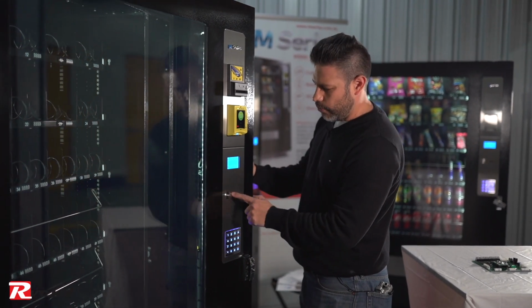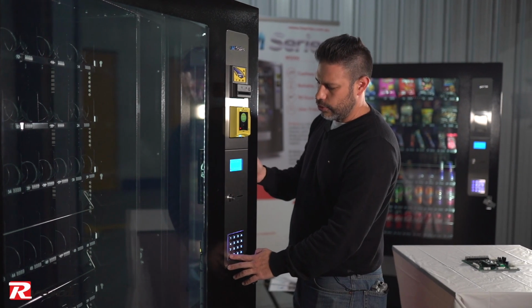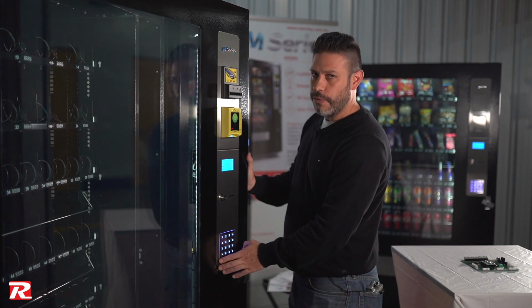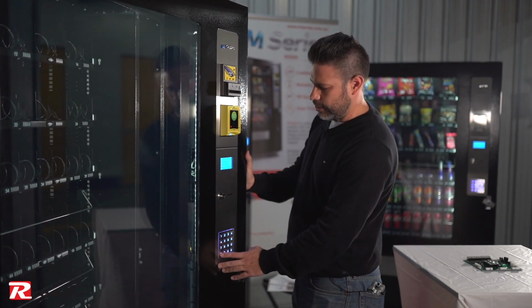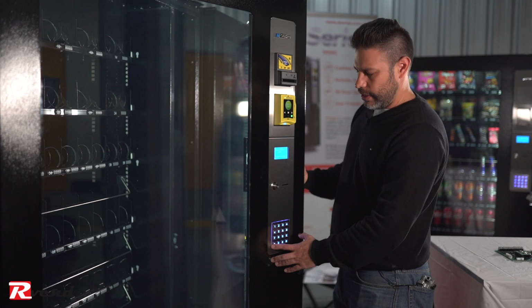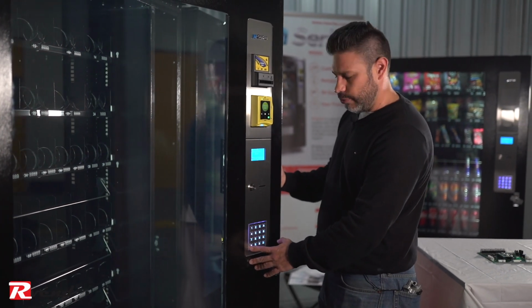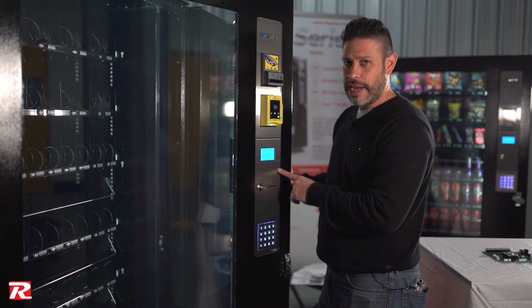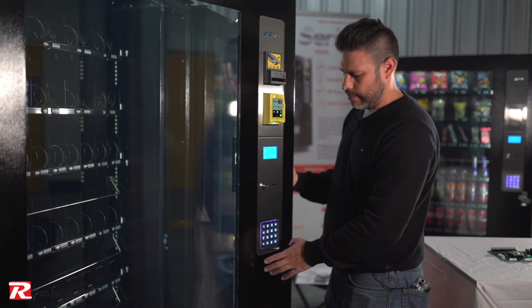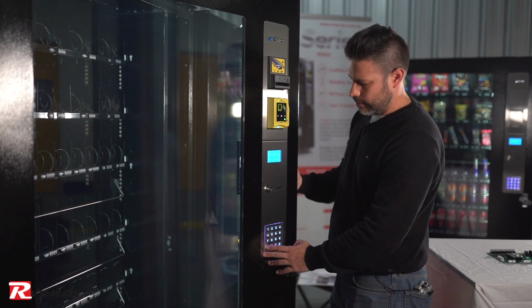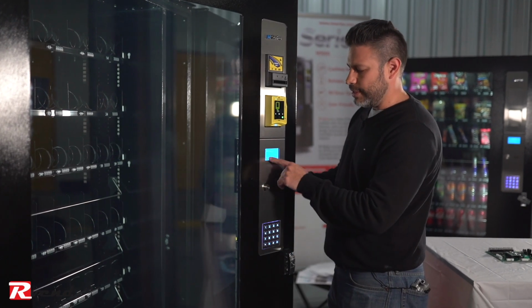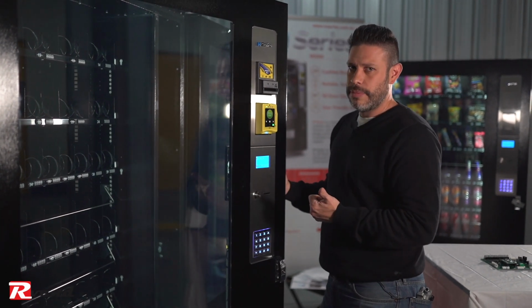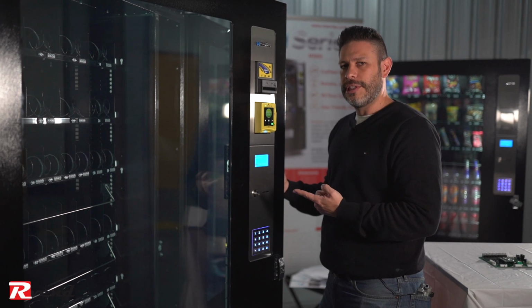This is the menu we were at before. We can press star to go to the next option. This will give you a summary of all the coin and cash that you have in the machine. If we want to continue scrolling through the options, we just press star. Now we have the date and the time, which you can modify at any point. The next one would be messaging, which can be changed from date and time, or to display the temperature inside the machine.